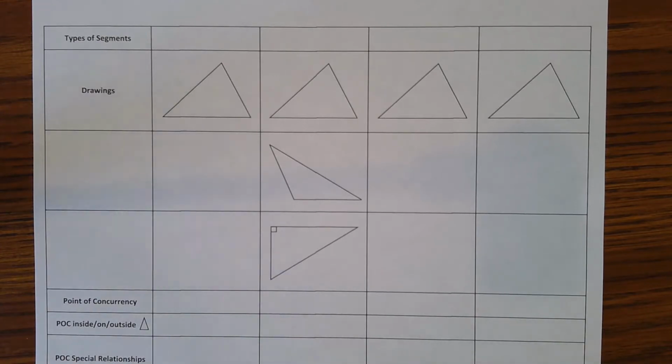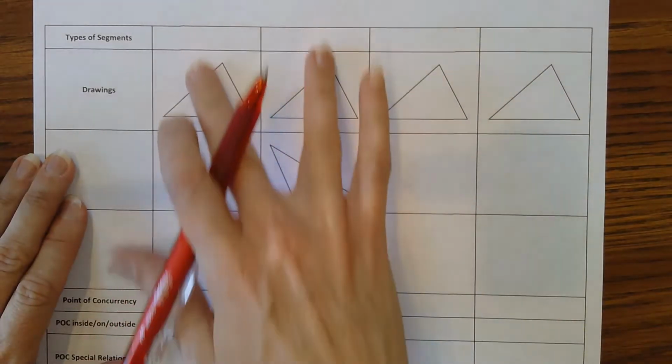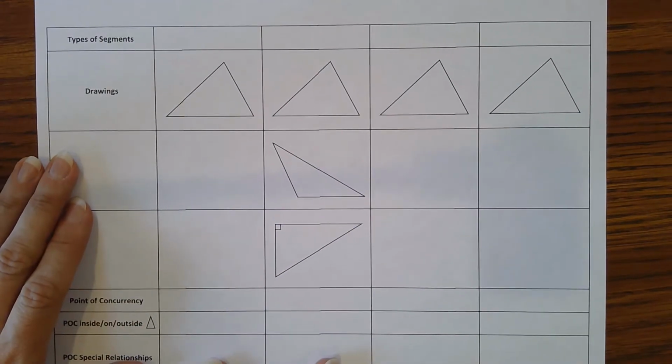So section 5.1, we're going to look at two specific types of segments inside of triangles. And then in 5.2, we'll look at the other two. So we're going to fill in these first two columns of this sheet together.